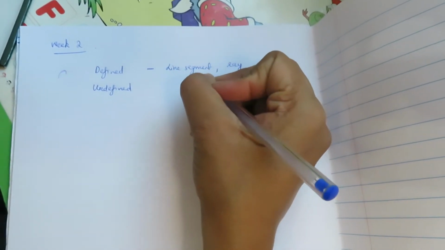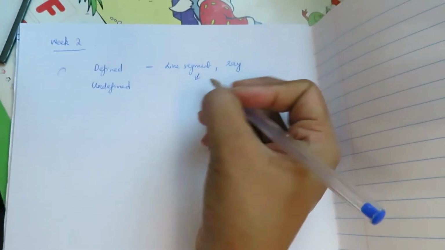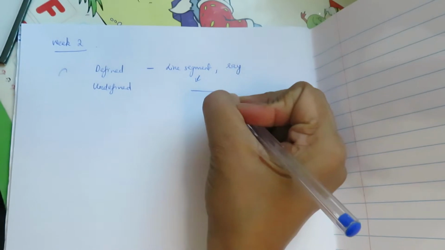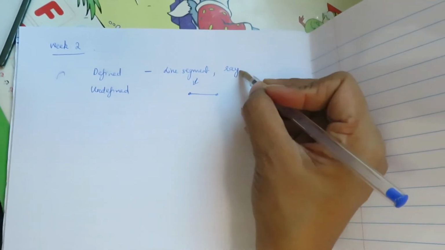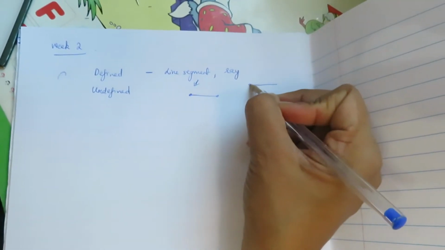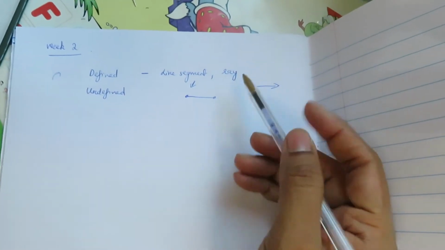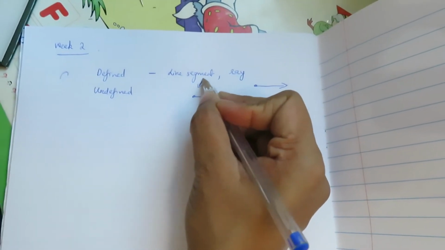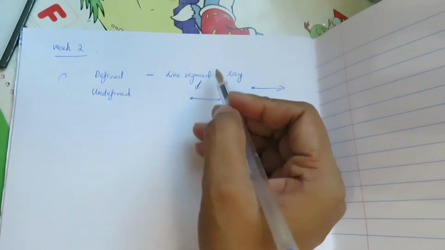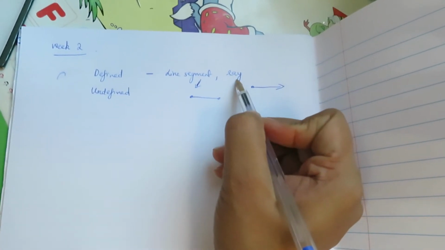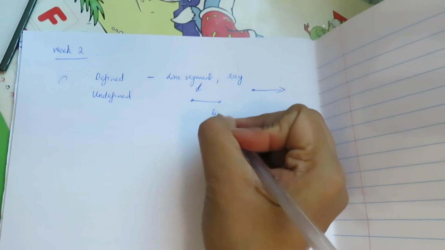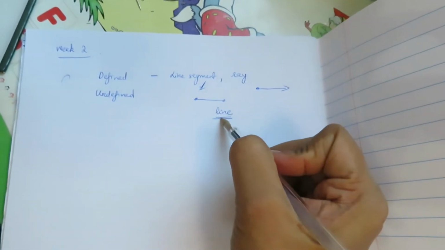If I try to explain this, I would say a line segment is a line which has two end points. A ray is a line with one end point and the other end going endlessly in the other direction. So what term am I using to explain a line segment and a ray? I'm using the geometric term line. So these are called defined terms.